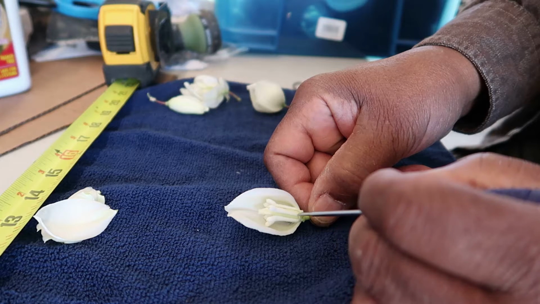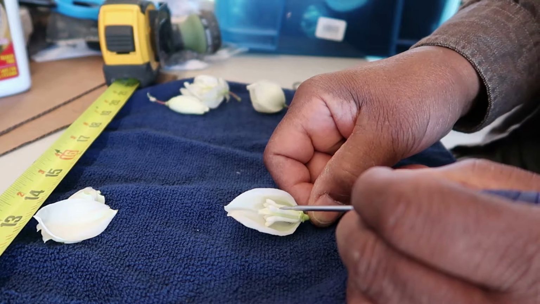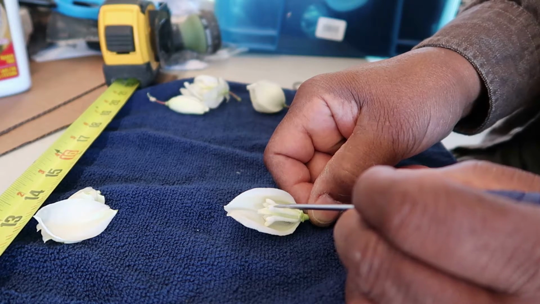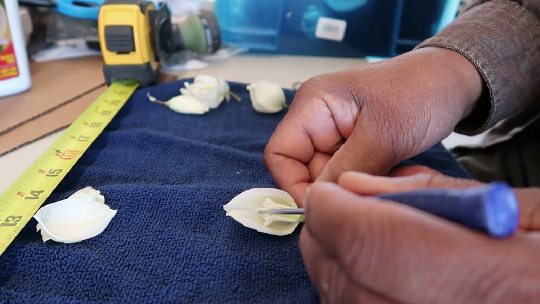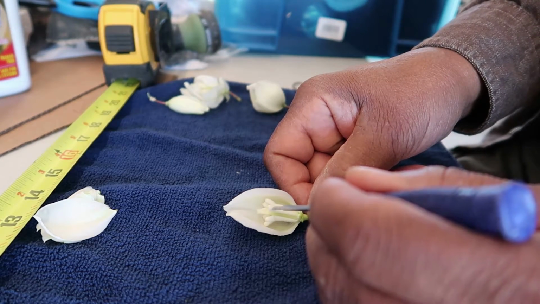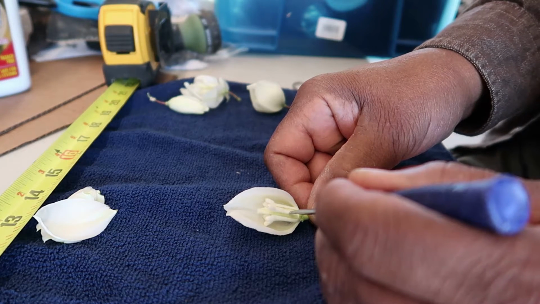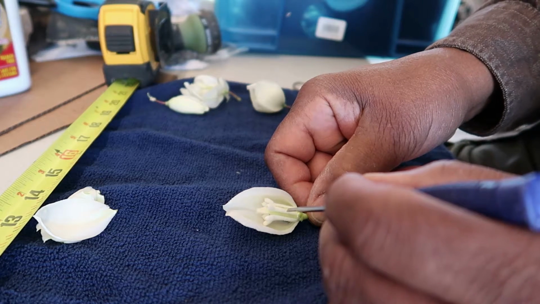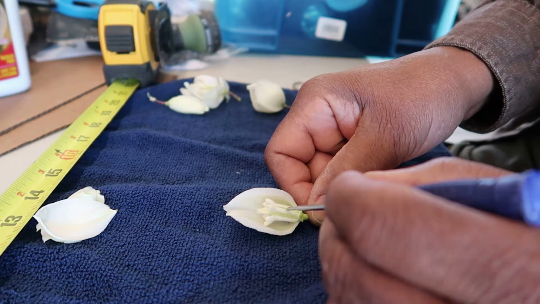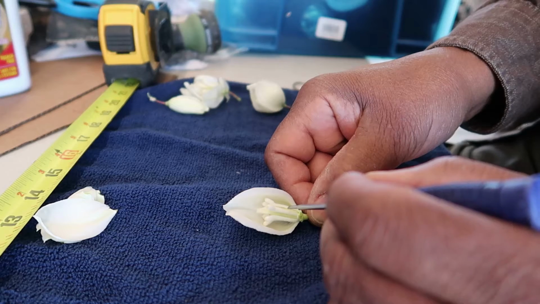The filament is an elongated structure which I believe the main purpose is to get the pollen near to the stigma where pollination can occur. If the anther was way down here, then that flower would have a tough time self-pollinating and would be totally dependent on insects.